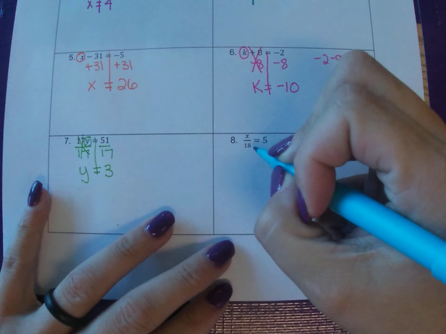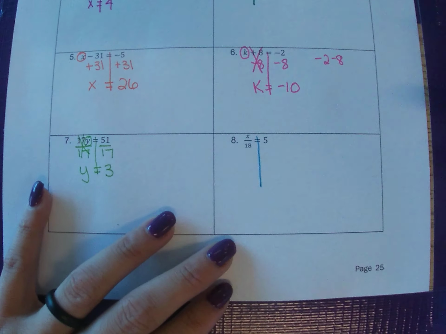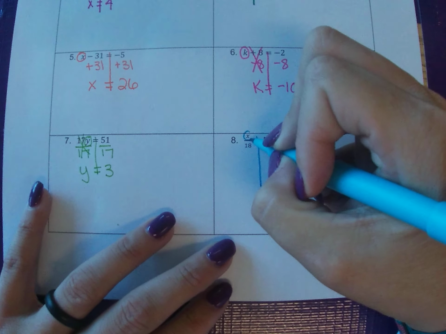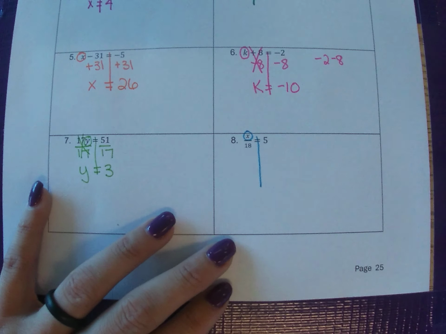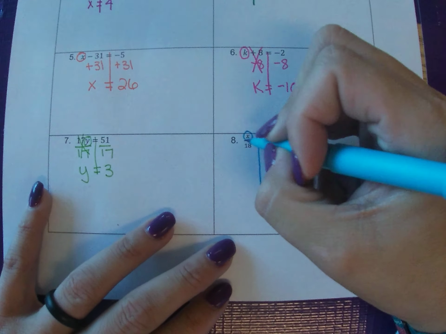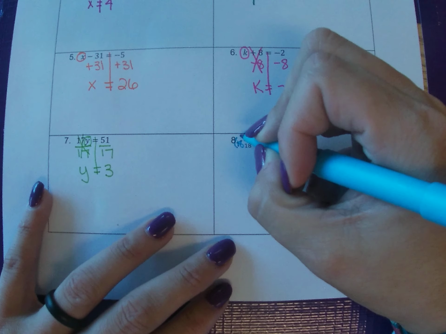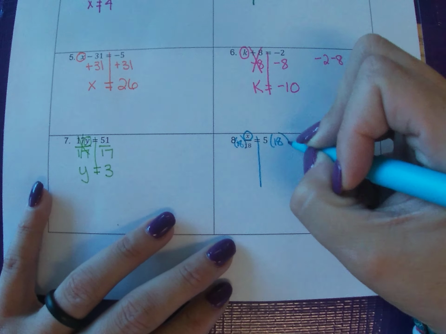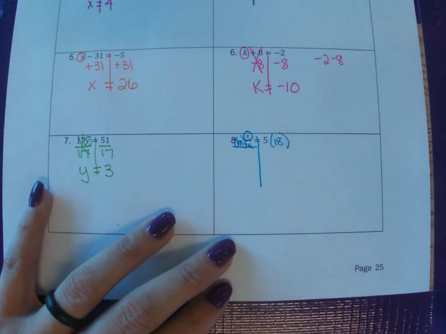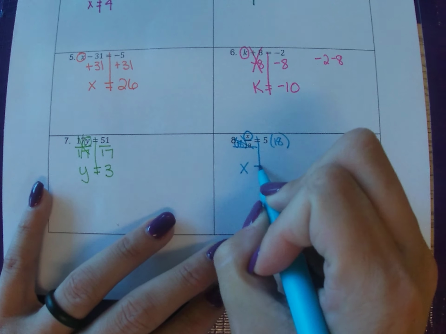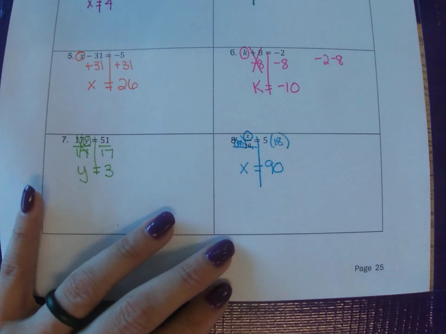And our last one, again, we are drawing this bar for our equal sign. I'm identifying my variable. Okay, that fraction bar is division. I'm going to undo division with multiplication, right? So I'm using parentheses for multiplication. These 18s cancel each other out, and I'll get x equals 90.